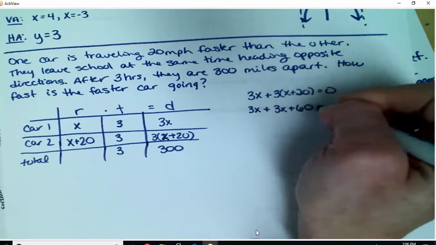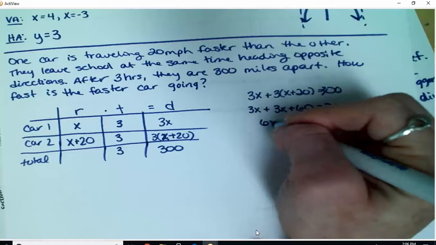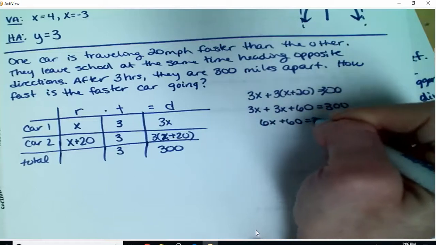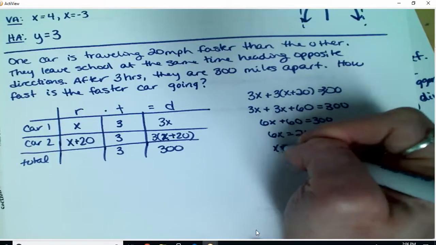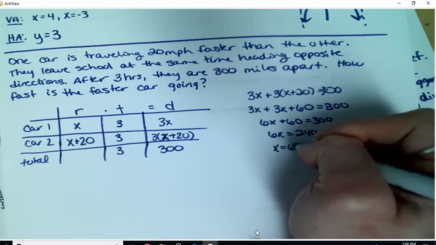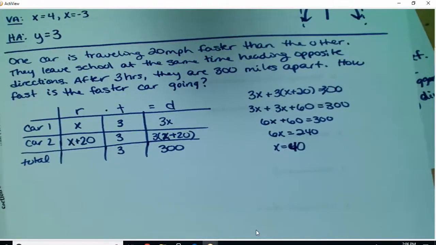So if I distribute, so when I solve this, I get x equals 40.